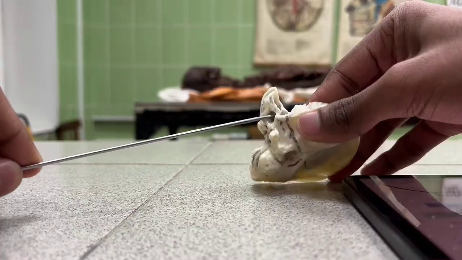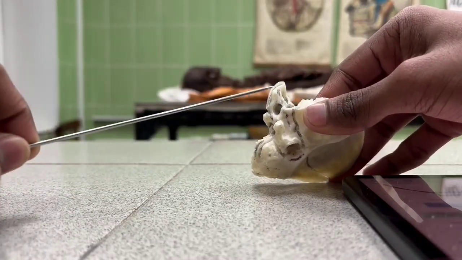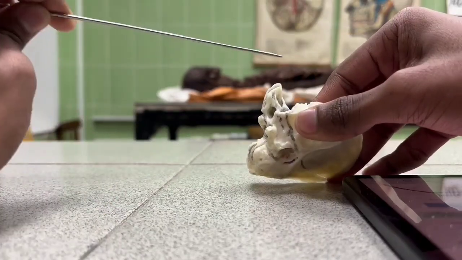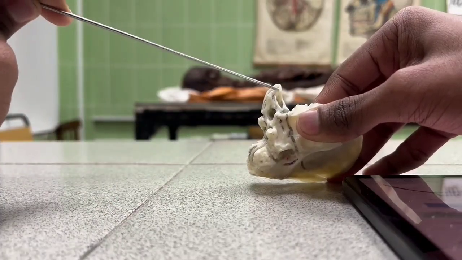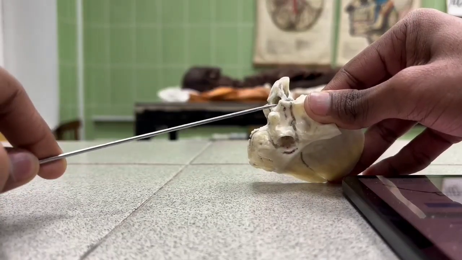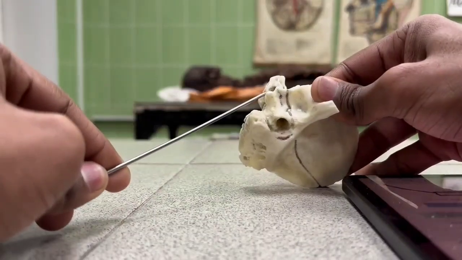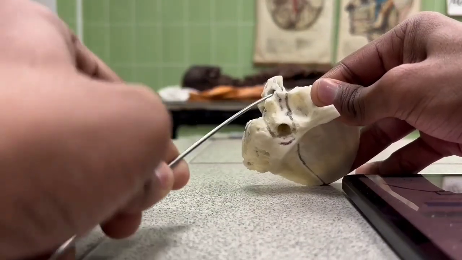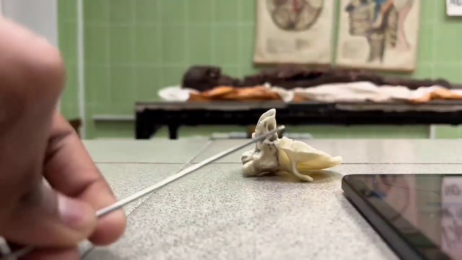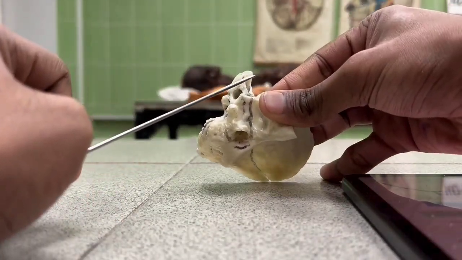This is canalis caroticus. It starts at the inferior surface of partis petrosi and ends at apex. This is apex partis petrosi. It begins at the inferior surface. This is inferior, and then first goes up, and then medially oriented, and then forward. Like first it goes up like this, gets oriented medially, and then forward.